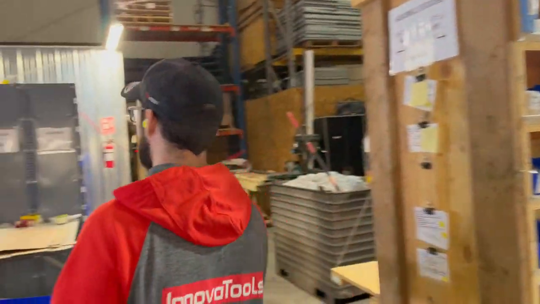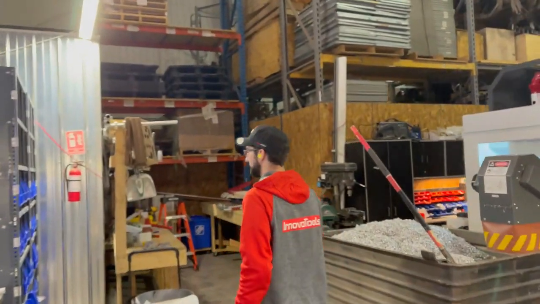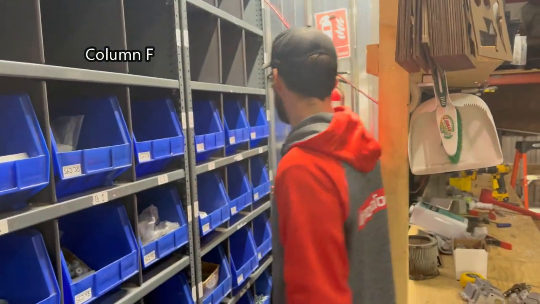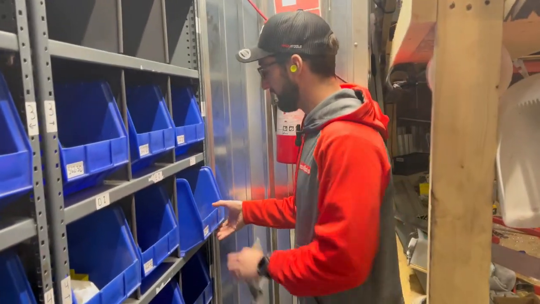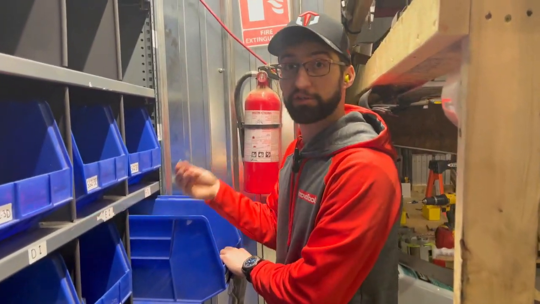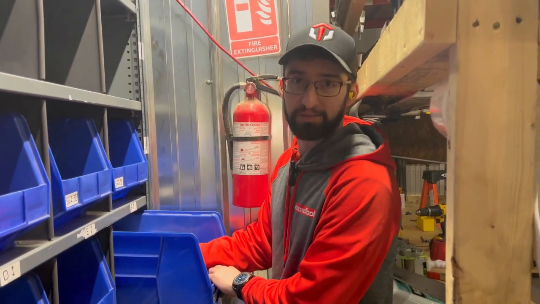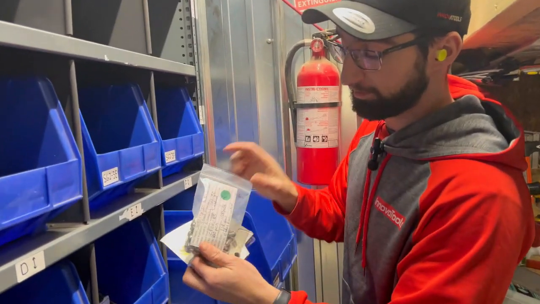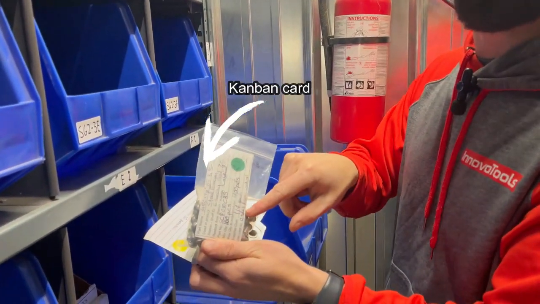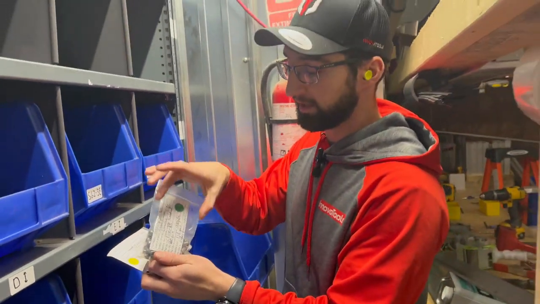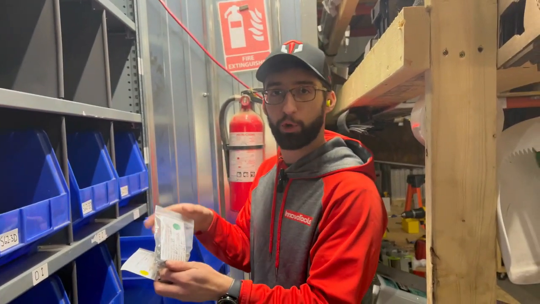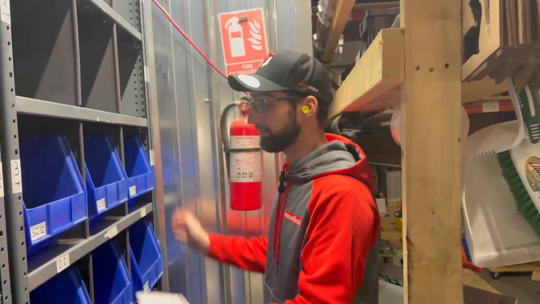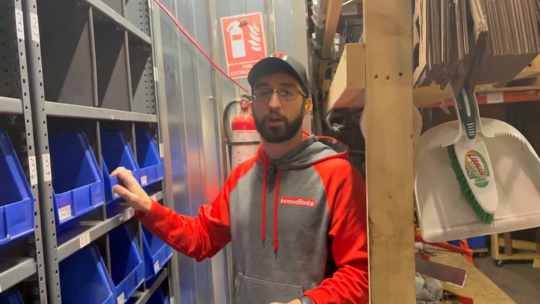So if we go over here to SG2, we have row number 4 and column F, which is the final one over here. So in here, I have more of those screws. And then again, in this basket here, I have a little bag with a minimum amount of those screws, 100 pieces. So as soon as I have to open this bag to fill up our assembly station, this card goes to the front and we order more from the manufacturer or the hardware supplier.